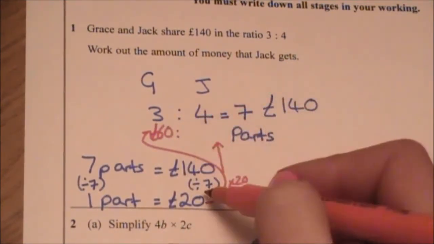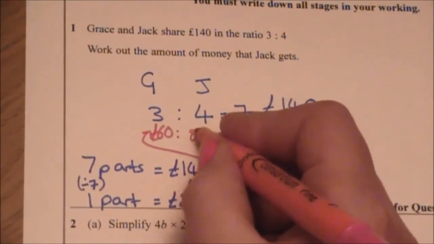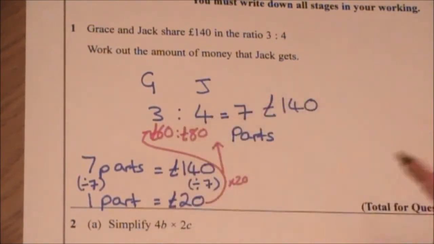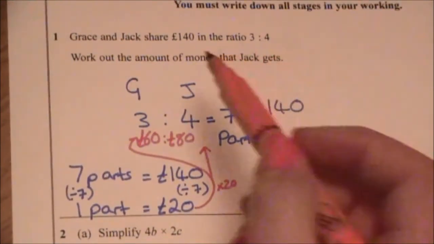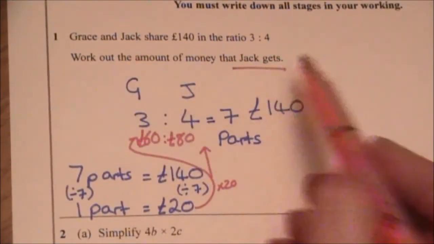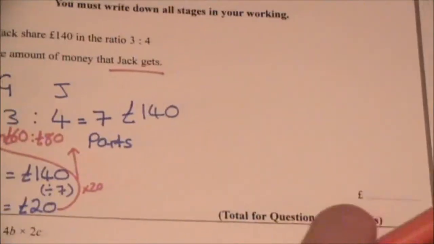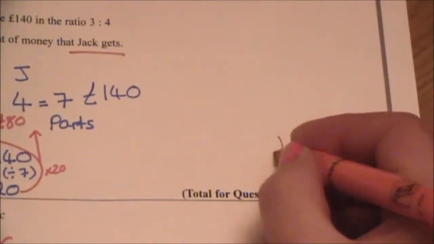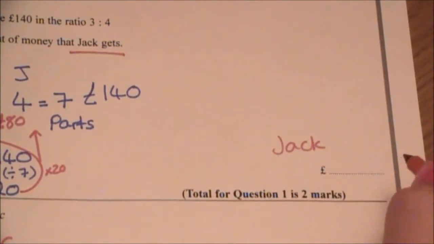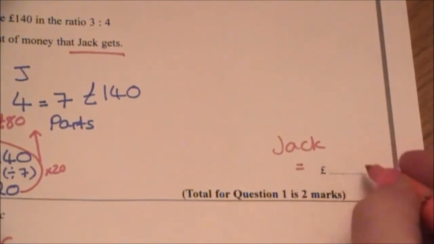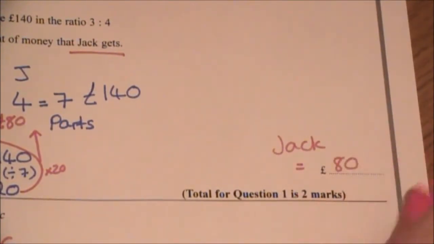And Jack gets 4 lots of 20, which is £80. Now, I'm not going to leave my answer like that because I might lose a mark. The question wants you to work out the amount of money that Jack gets. So I'm going to make it very clear that I know I'm looking at Jack, and Jack equals £80.